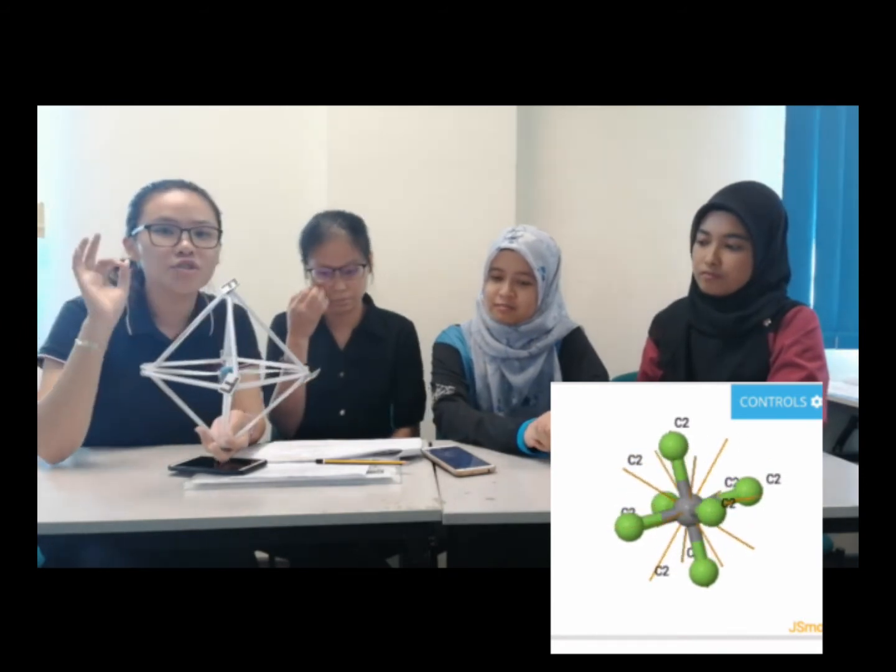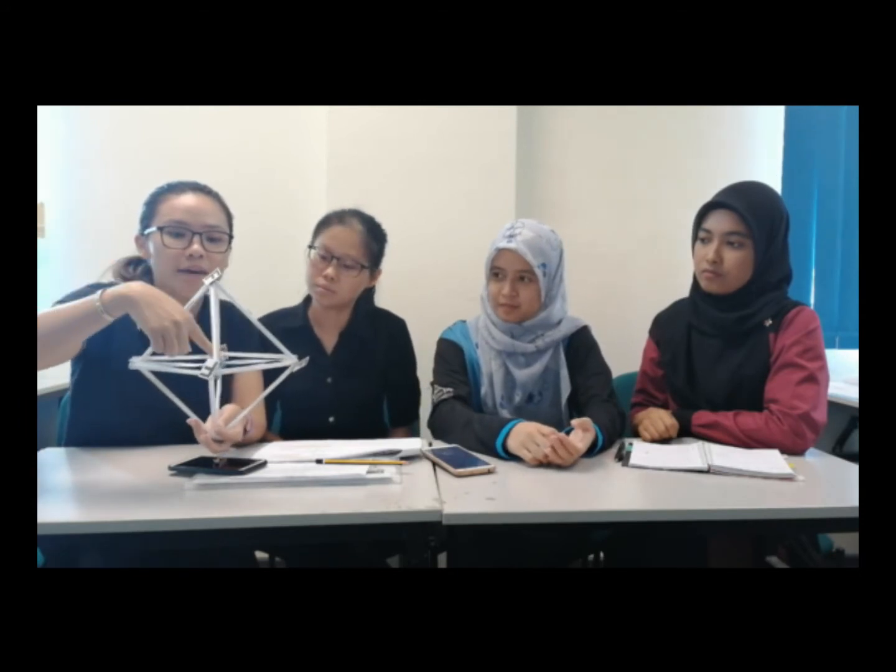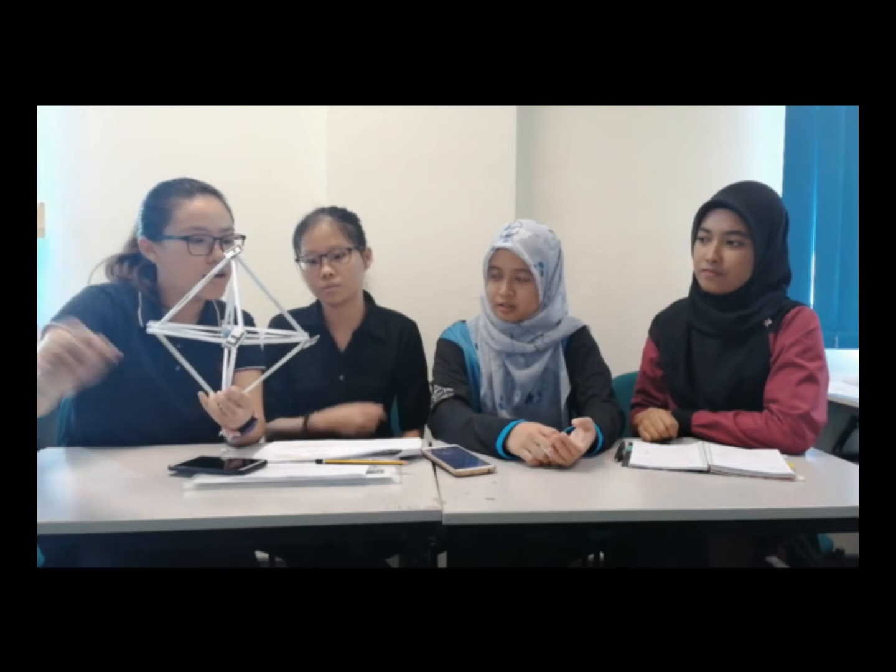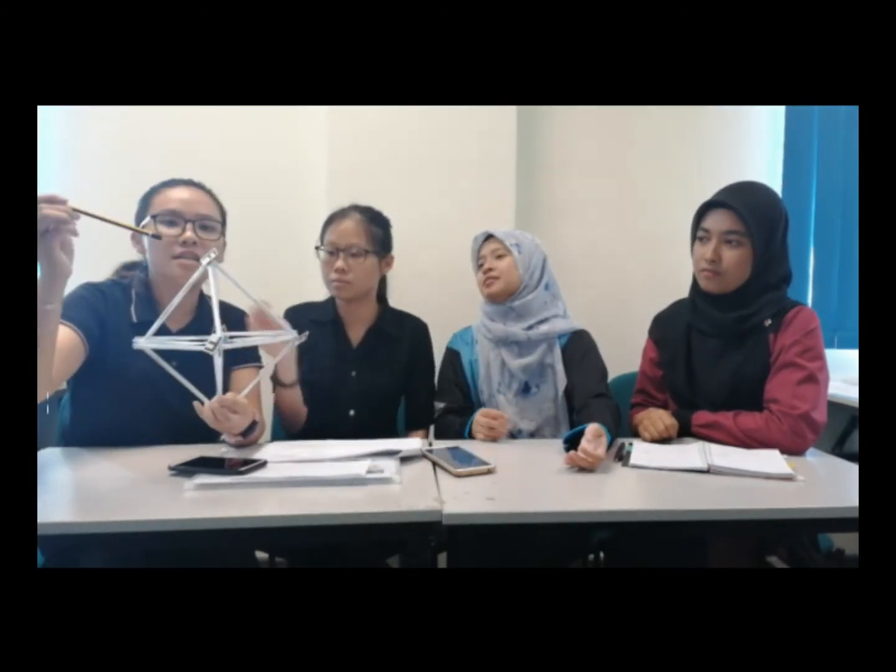Next, we have C3 also. The C3 is from this side. We have to look at the model like this, then we turn it like this. For example, here is a C3, so we can rotate from here.